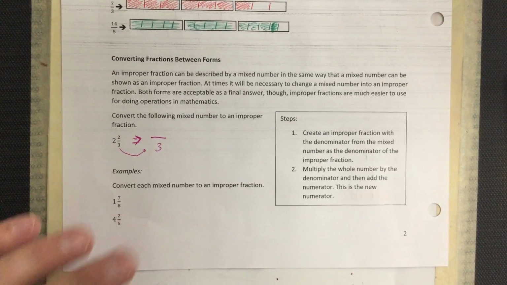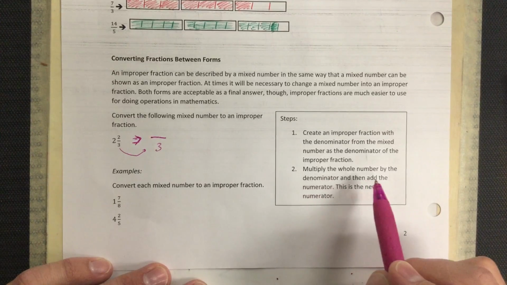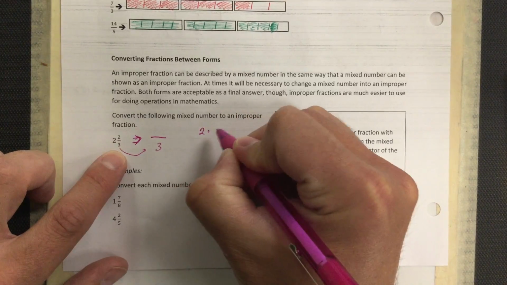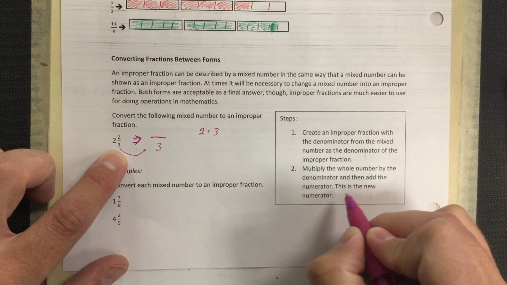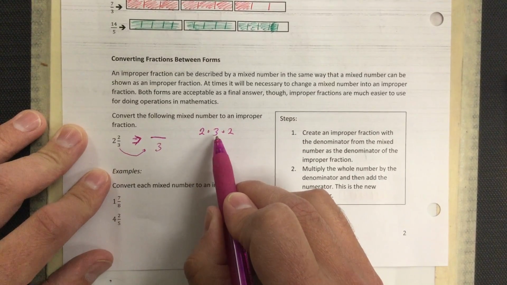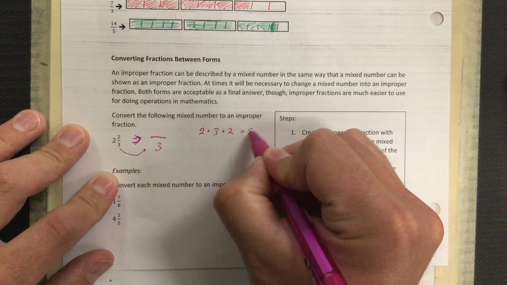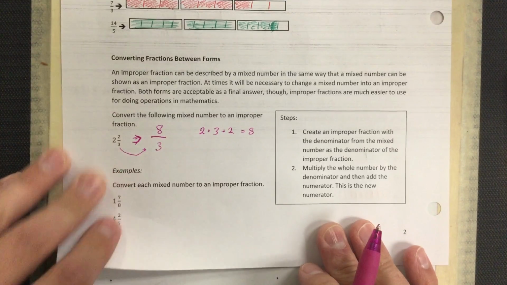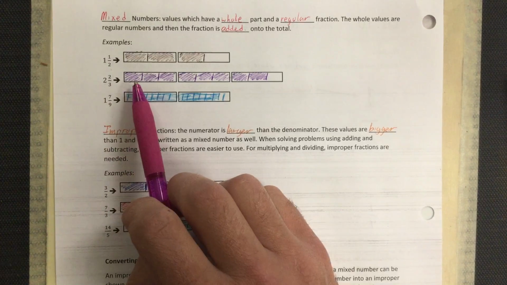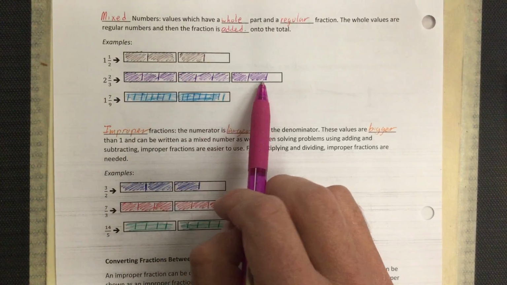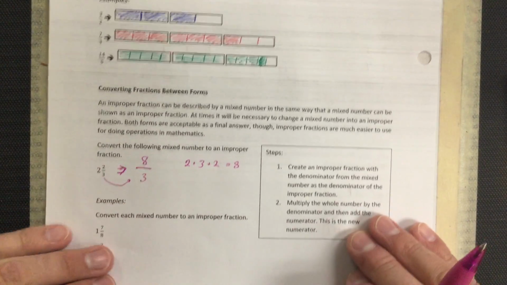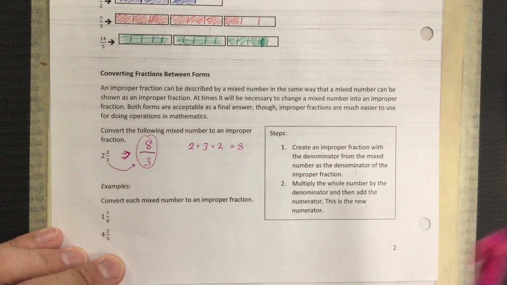Now to find our new numerator, we're going to multiply the whole number by the denominator. I'm going to do this on the side here. The whole number is 2, and we multiply it by the denominator, which is 3, and then we add in the numerator. So we add 2. Now 2 times 3 is 6, plus 2 is 8, and so our new fraction is 8 over 3. Just to show you, this one here is 2 2/3 as well, and there are 1, 2, 3, 4, 5, 6, 7, 8 pieces, and they're all 1/3, so it's 8/3. Okay, so that's how we can change that into an improper fraction.